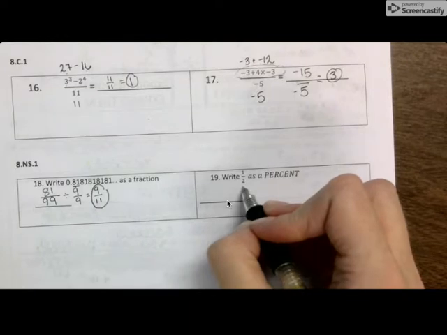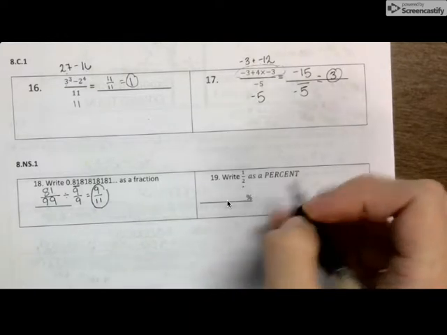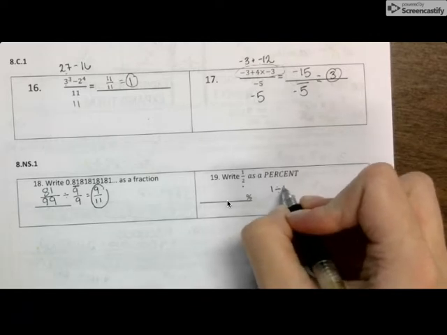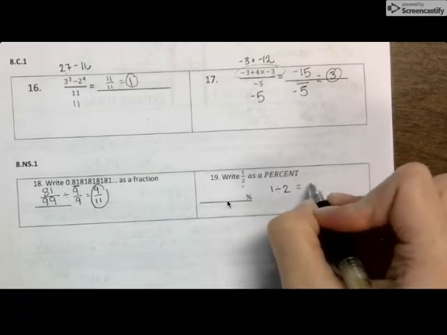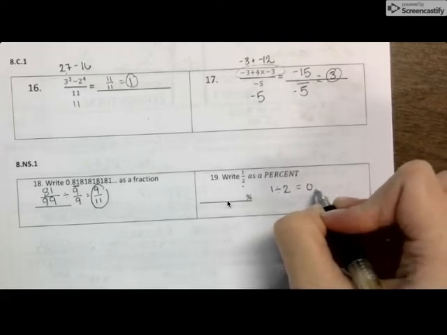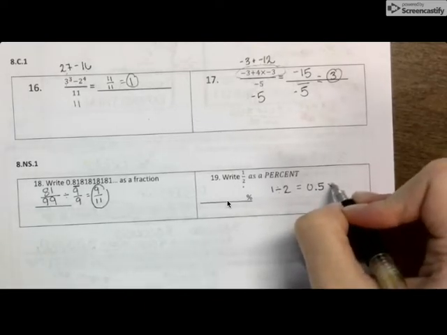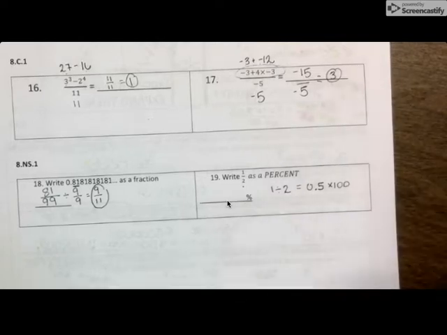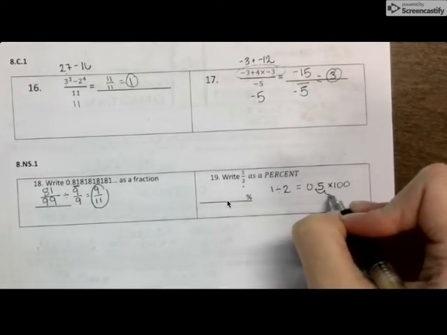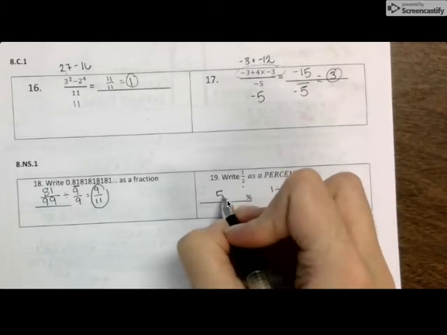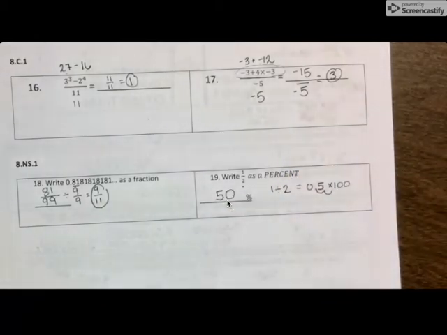Okay, 1/2 as a percent. First, let's change it to a decimal. So I do 1 divided by 2, and when I do that, I get 0.5. To change it to a percent, I multiply by 100 or move the decimal point 2 places to the right. When I do that, I get 50%.